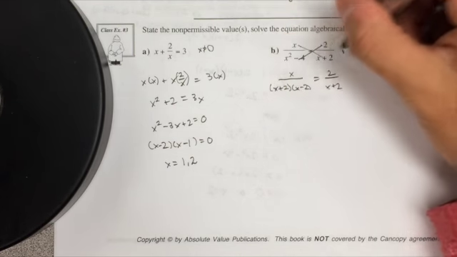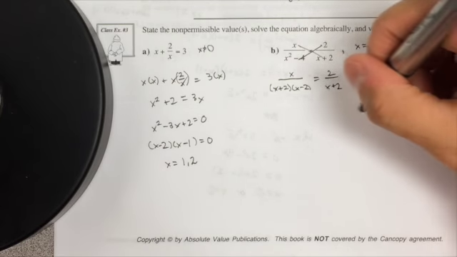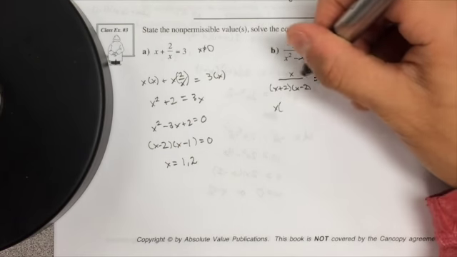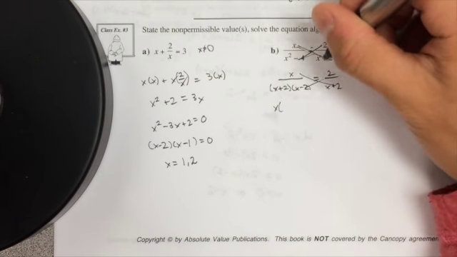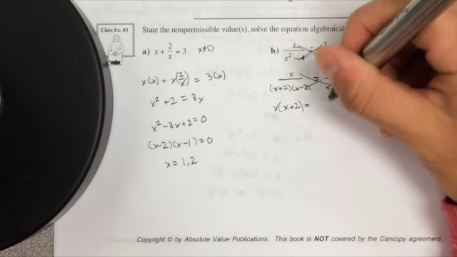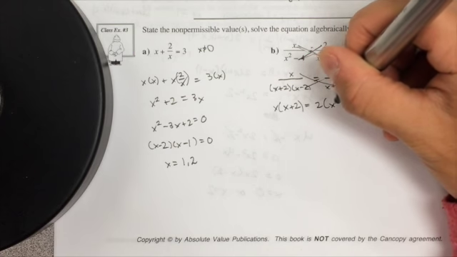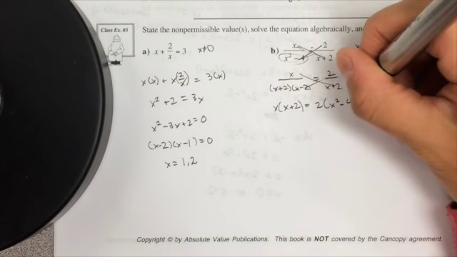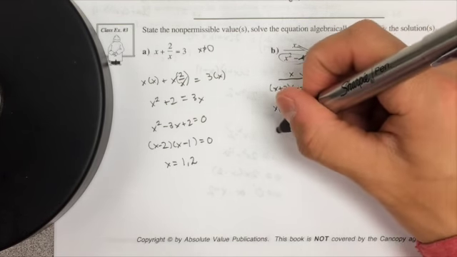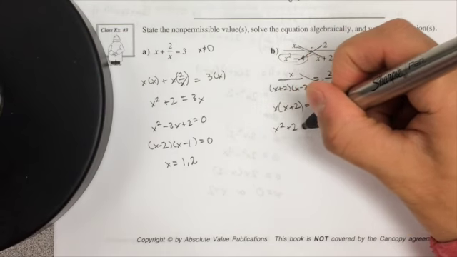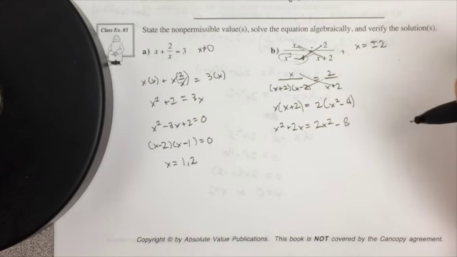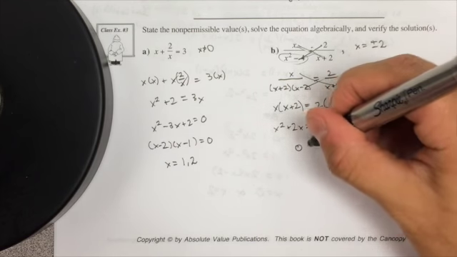And actually, we don't really need to expand that since we're just cross multiplying anyway, so sorry, that was kind of a waste of time. But anyways, since we're cross multiplying these terms, it's going to be x plus 2 is equal to 2 times x squared, let's use this one, minus 4. Okay, and now we need to expand this, which would give us x squared plus 2x is equal to 2x squared minus 8. Let's bring everything to one side, balance this out.